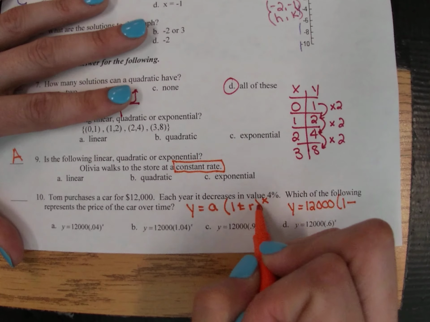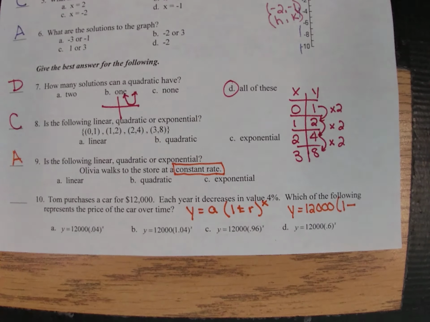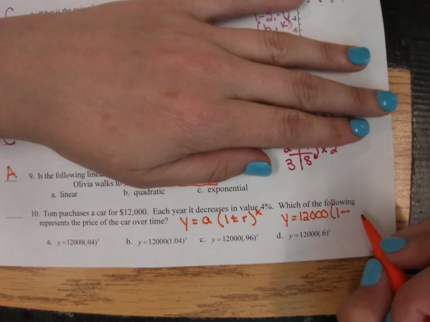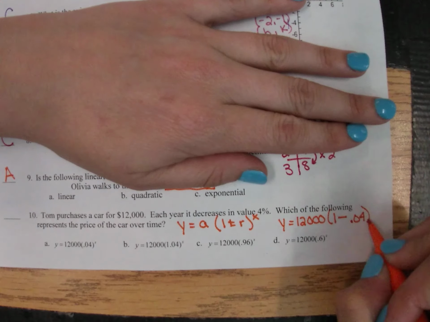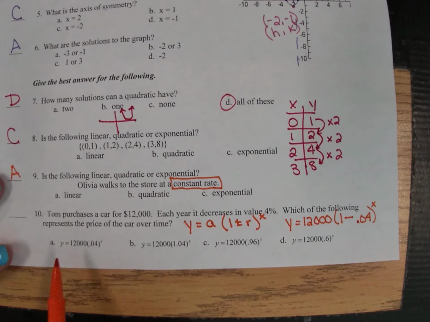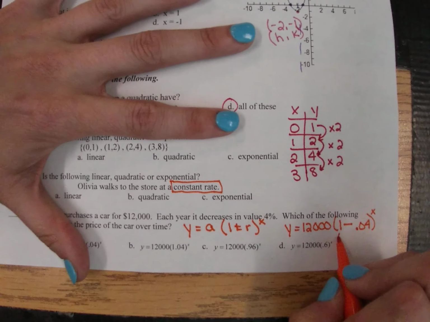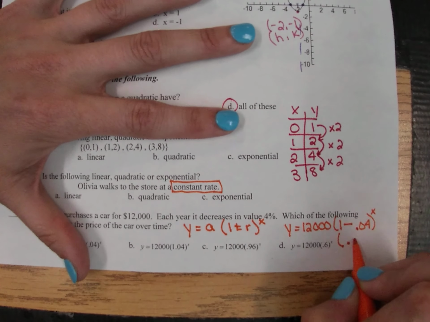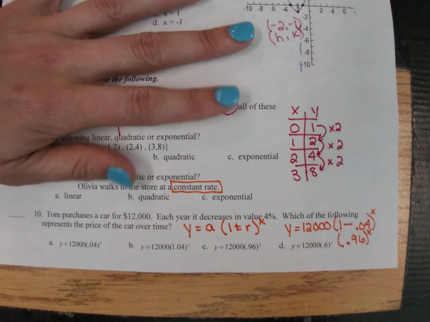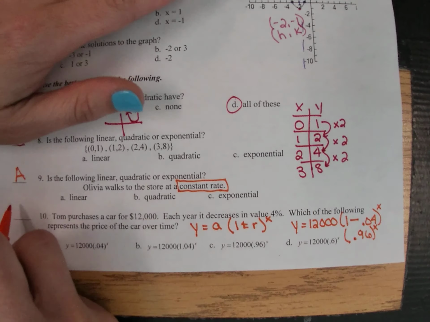And then we want our rate in decimal format. So 4% as a decimal is going to be 0.04, all to the x. Now, if we look at our multiple choice options, we don't see this particular one because this hasn't been combined yet. So 1 minus 0.04 is going to be 0.96, and that's going to be option C.